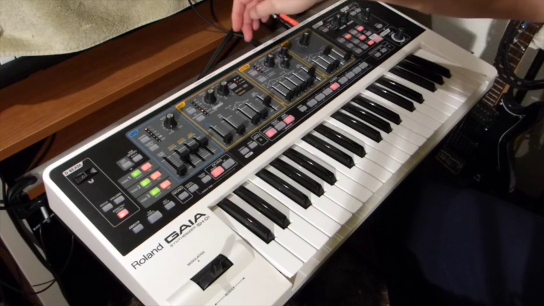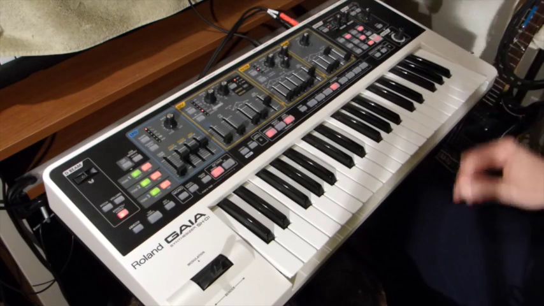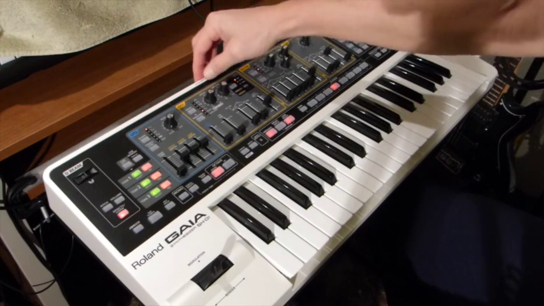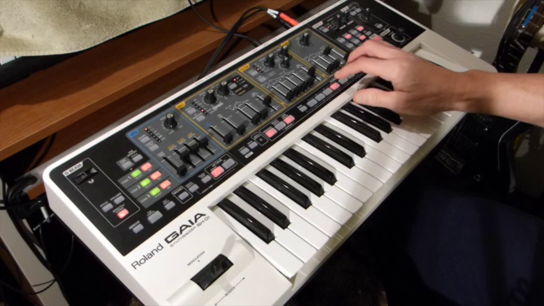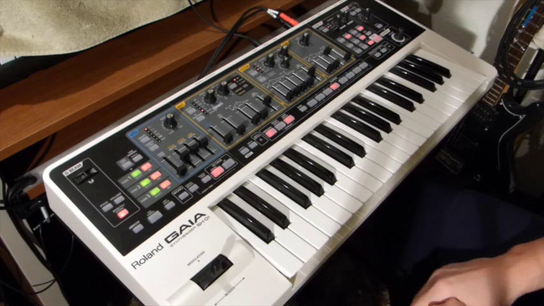This has MIDI in and MIDI out, the standard output left and right, a phones output, and it has a USB connection as well as a USB memory stick so you can store and back up all your hard work on your presets.